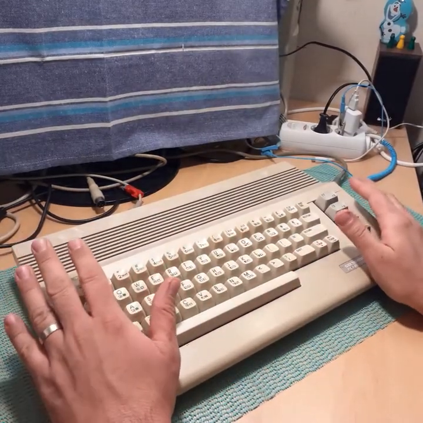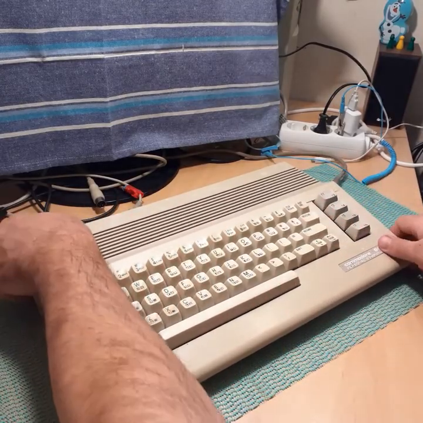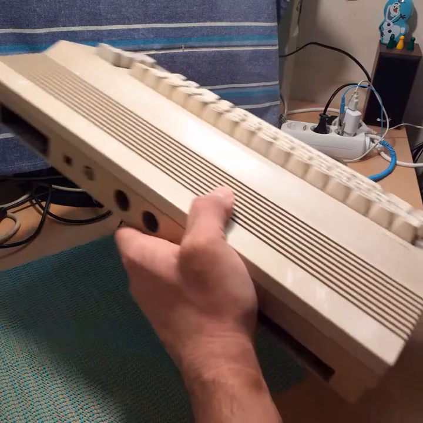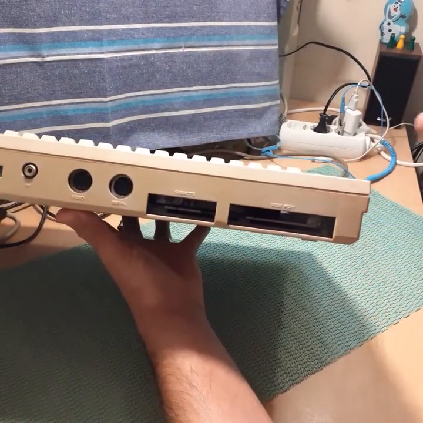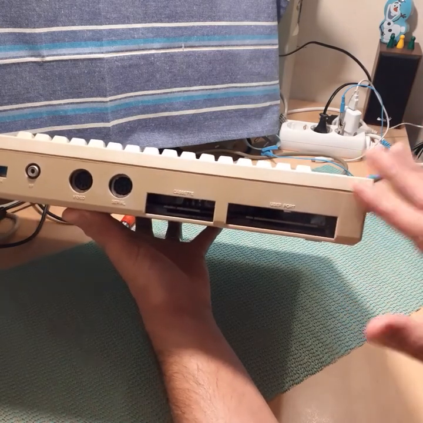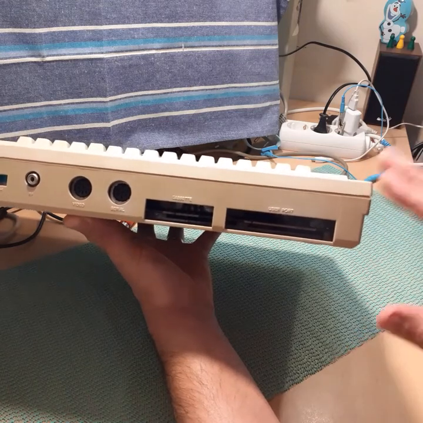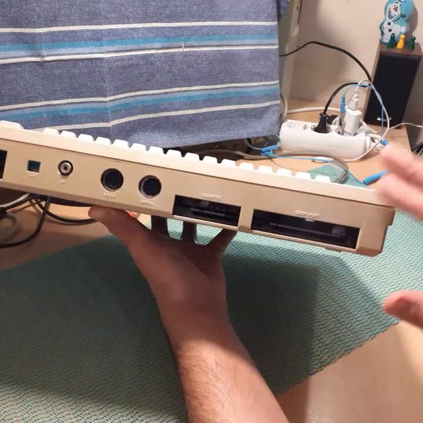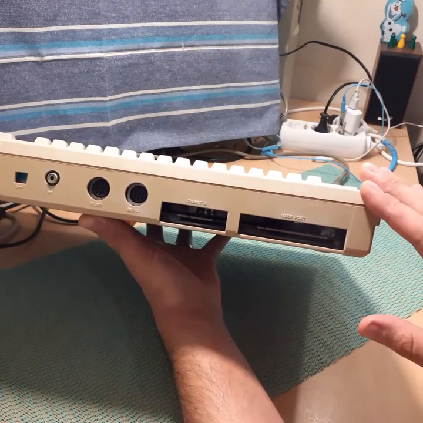Now, to connect Commodore 64 to a modern PC, we need to take a look at the back of the computer. And here we have the UserPort. Here we have some interesting lines that we can use. And what we will use is RS232. Now, RS232 was and still is a very common serial communication protocol between devices.